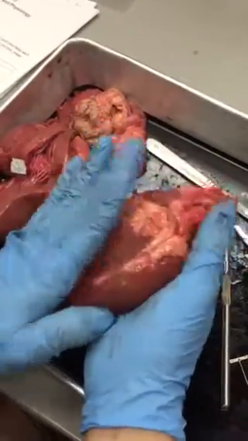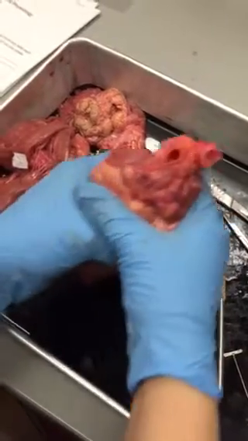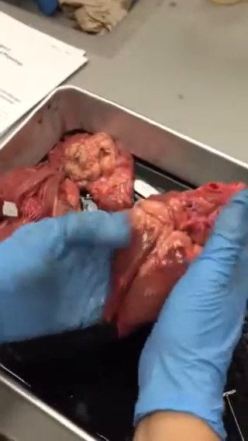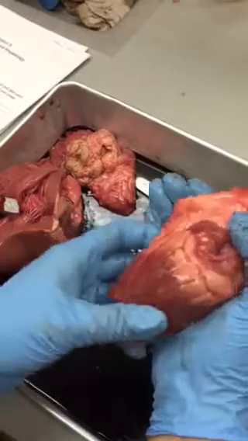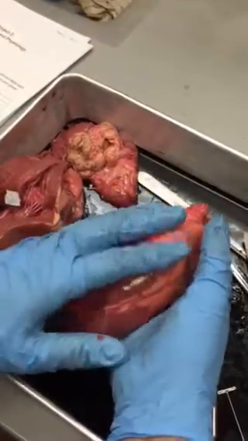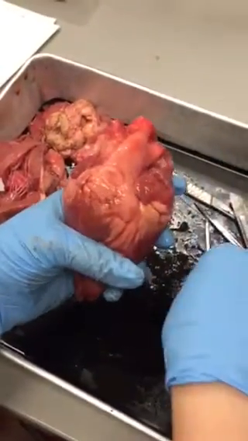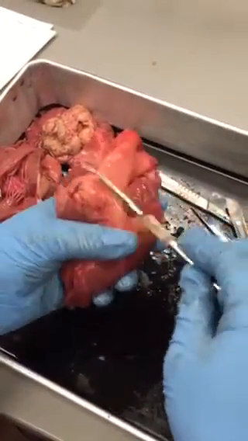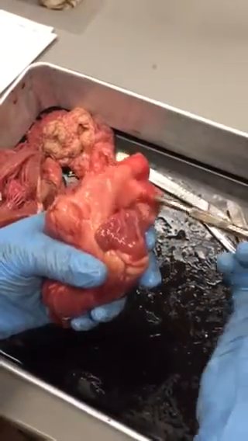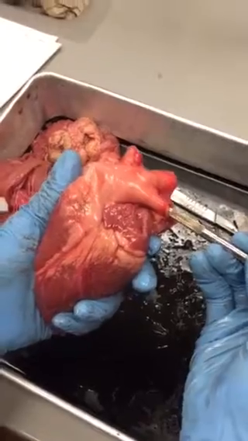One of the easiest ways to determine what vessel you're looking at first is when you have the heart and you go to the anterior side. When you go anterior on the heart, the very first large vessel you see on the anterior side is the pulmonary trunk.